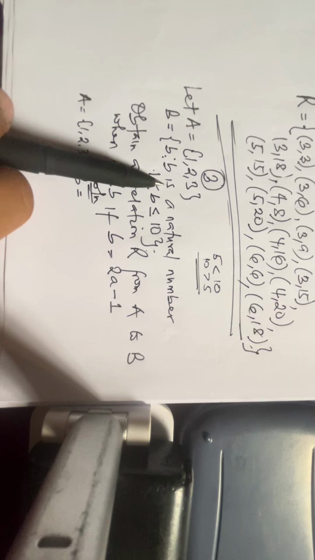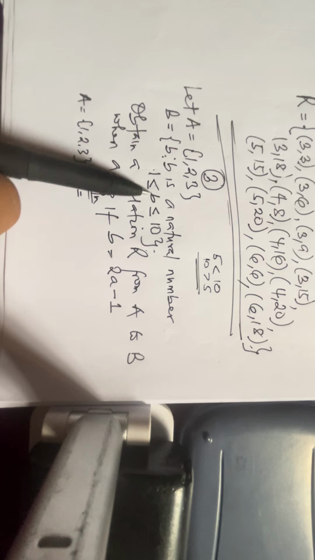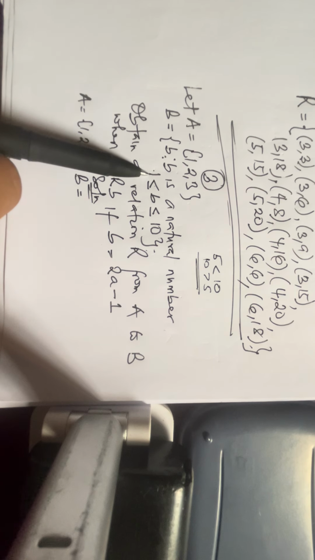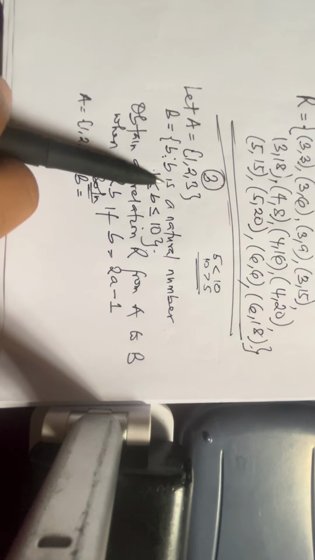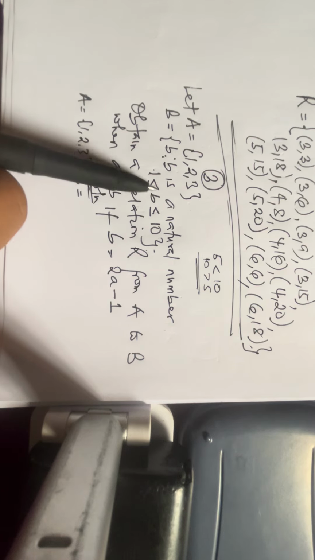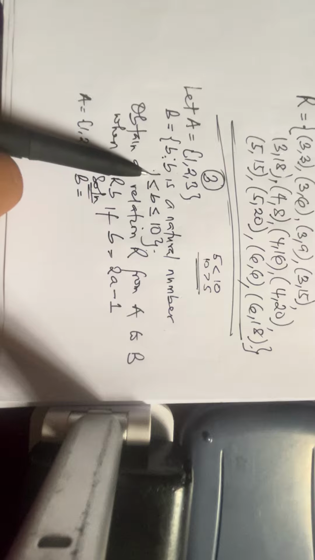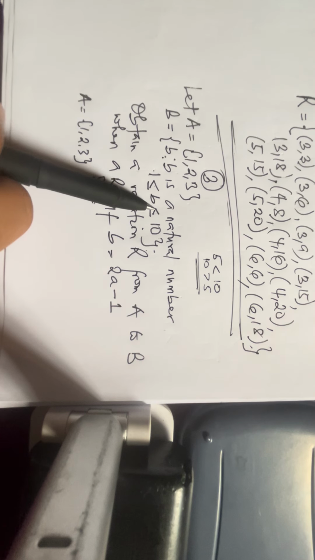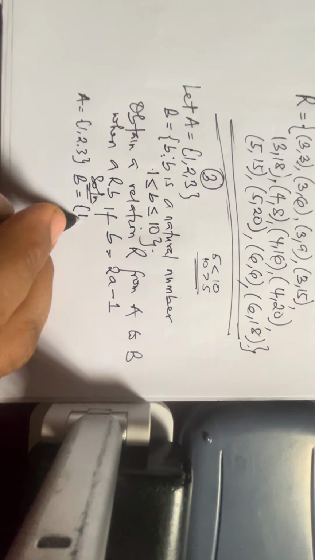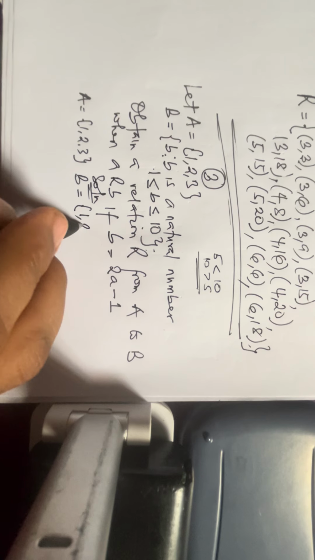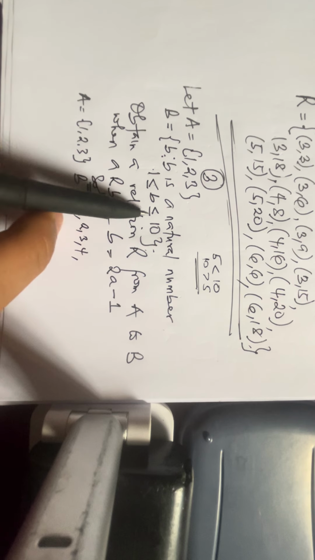We are saying that 1 is less than or equal to b. It means that b is greater than or equal to 1. It means that the values for b will have to start with values that are greater than or equal to 1, so we start from 1. Values that are greater than 1 come after 1. What are the other values that are greater than 1? 2, 3, 4.